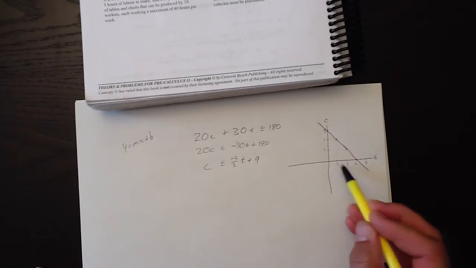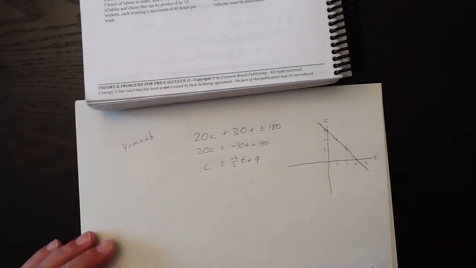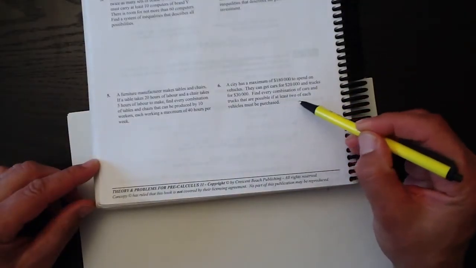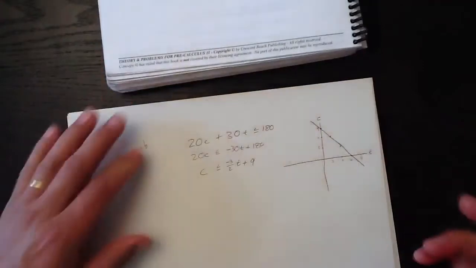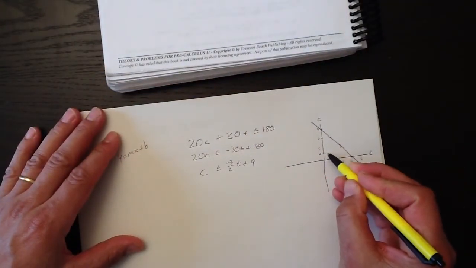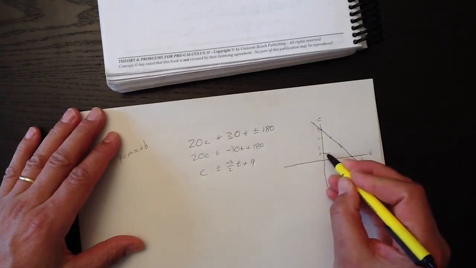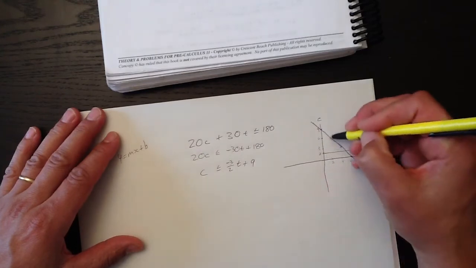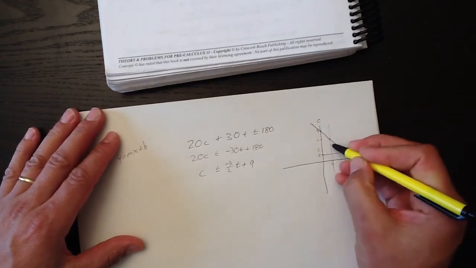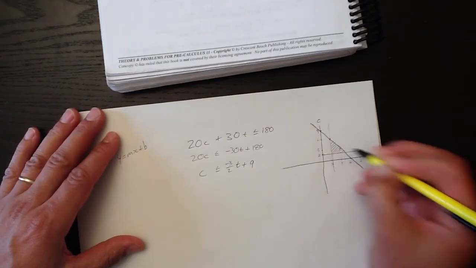Obviously everything below 0 doesn't make sense. You're not going to buy negative cars. But it also said that there is going to be at least 2 of each vehicles must be purchased. So there's a 2 there, so it's going to be at least 2 and at least 2 here. And this is our range of possibilities in here.